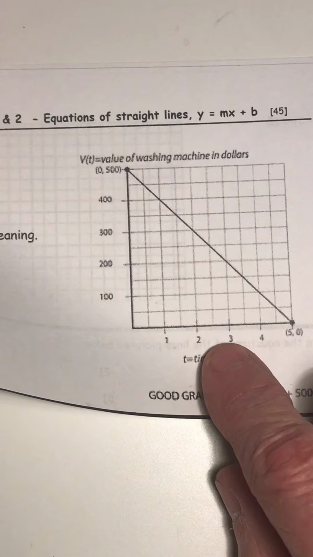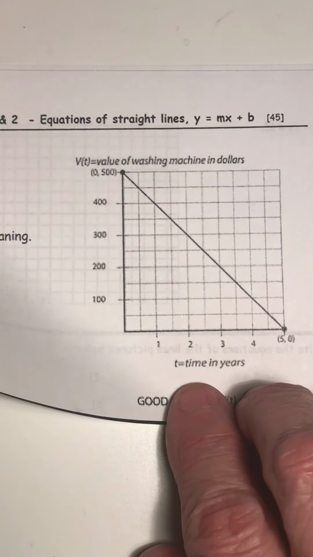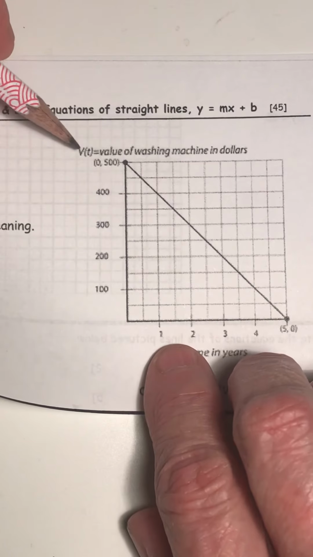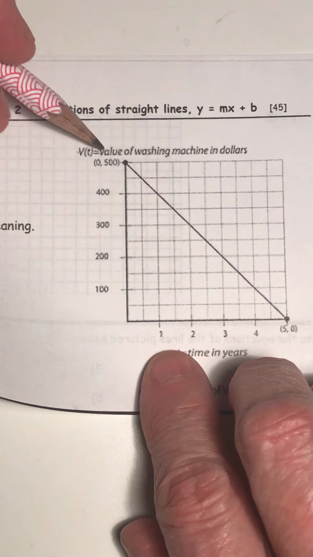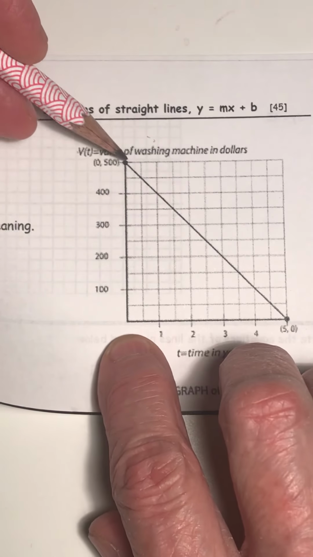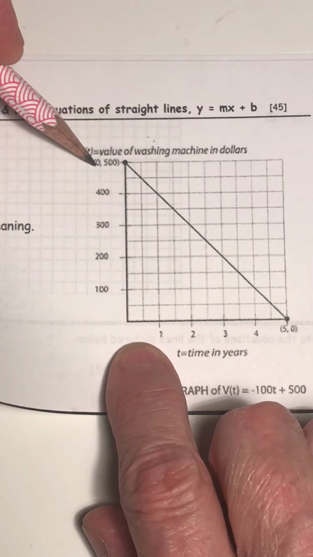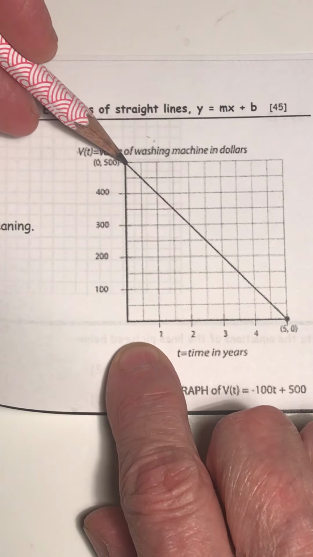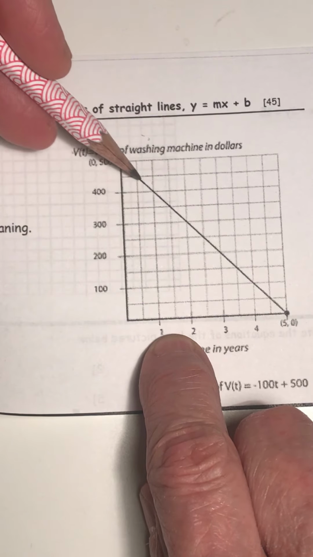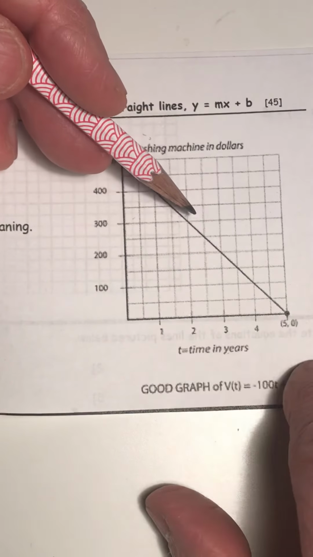You're given some graphs like this and asked to calculate the slope based on the labeling and then give some meaning to what the slope is actually about. So this graph is about how much a washing machine is worth. Apparently, at the time that you purchased the washing machine, it's worth $500. So that 0 represents 0 time has gone by, and the value is 500. And then after 1 year, the value is down to 400, and after 2 years, the value is down to 300, and so on and so on.